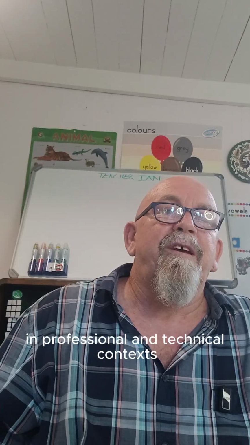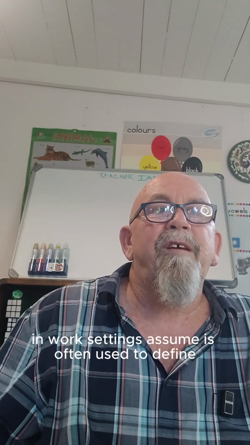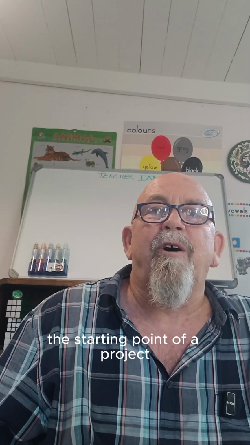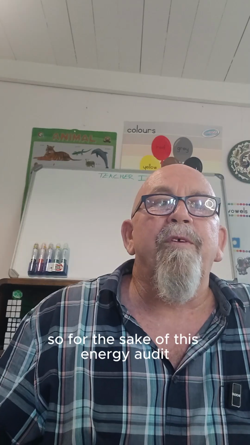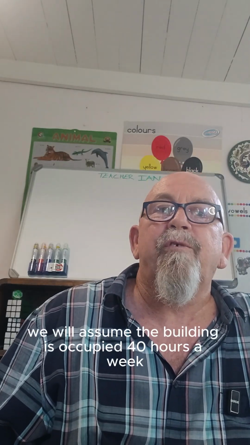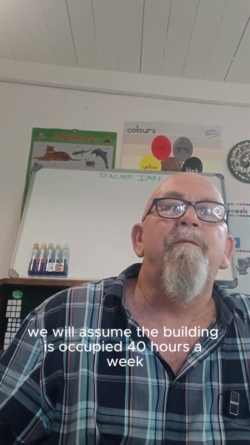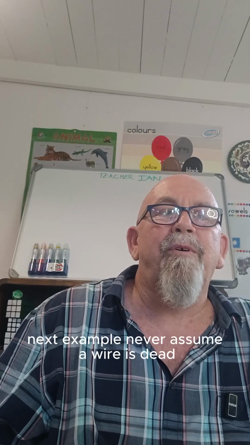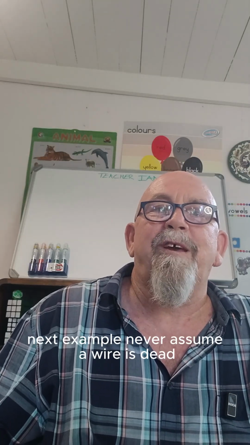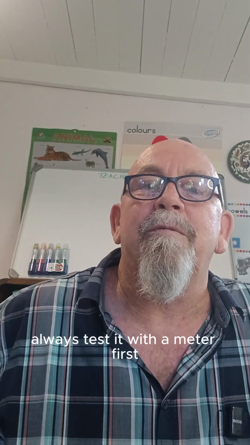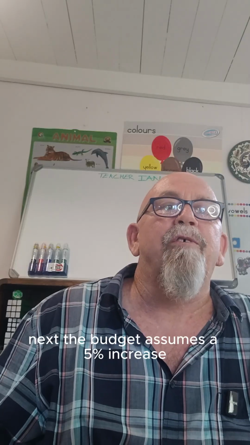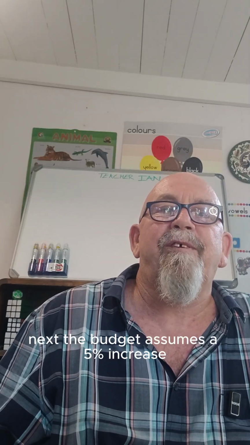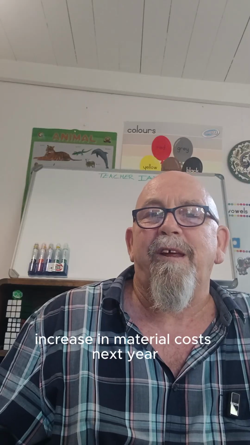In professional and technical contexts, in work settings, assume is often used to define the starting point of a project or calculation. So, for the sake of this energy audit, we will assume the building is occupied 40 hours a week. Next example, never assume a wire is dead. Always test it with a meter first. Next, the budget assumes a 5% increase in material costs next year.